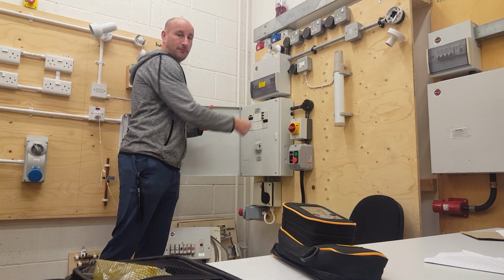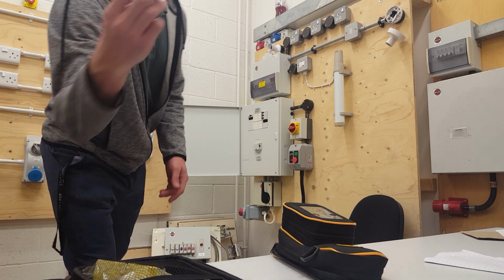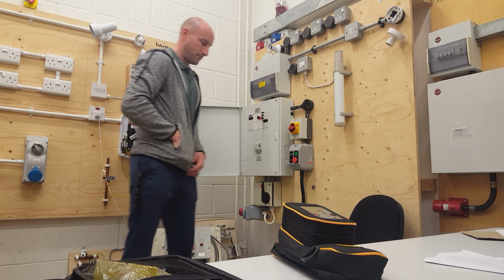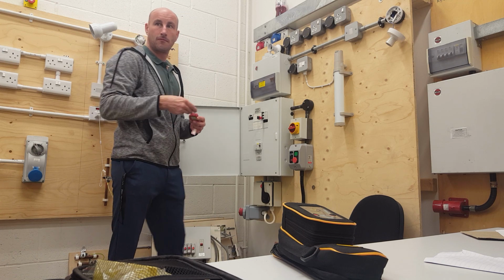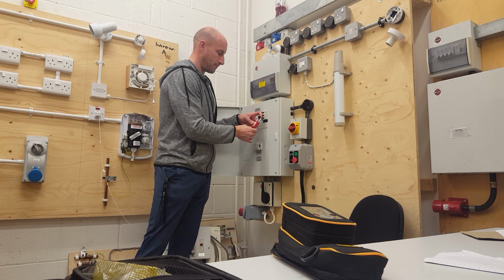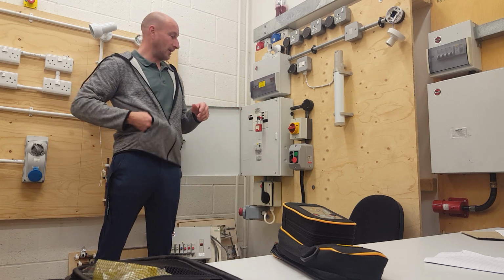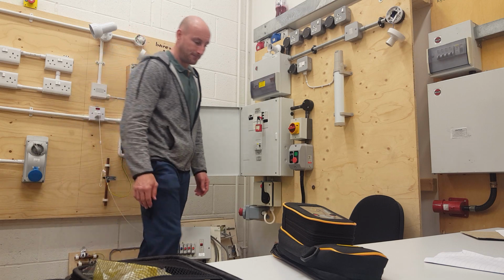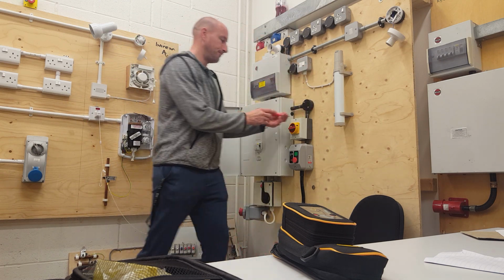So we switch it off and then we lock it off using our lock. Put the key in your pocket. So we switched it off, locked it off. What's the next thing we need to do? Test it. That's it.